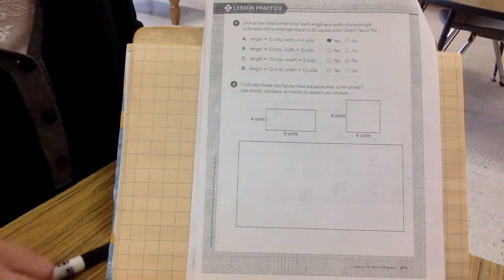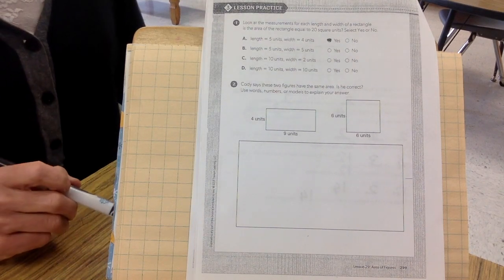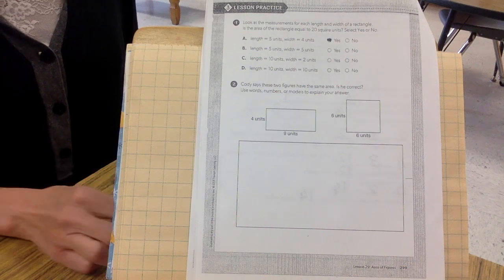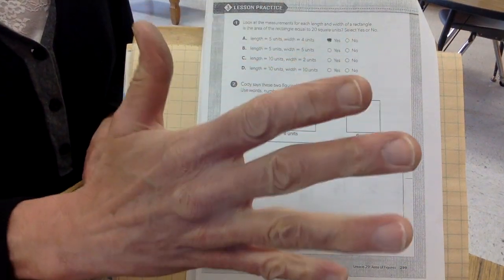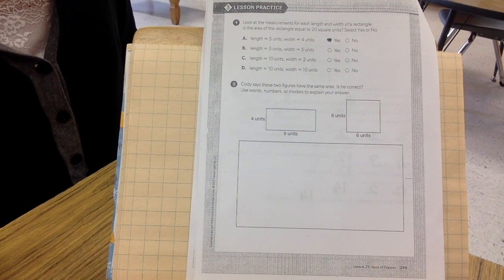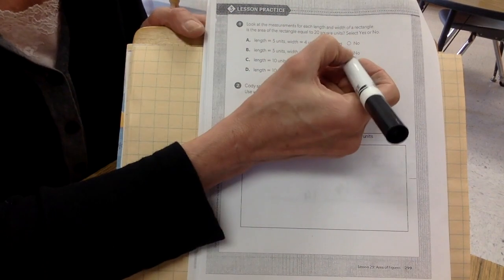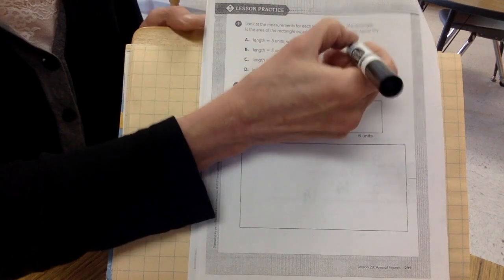B, length 5, width 5. Well, this time we're doing length times width again, but it's 5 and 5. 5, 10, 15, 20, 25. Is that a yes or a no? Yeah, it's a no. Oop. Sorry.